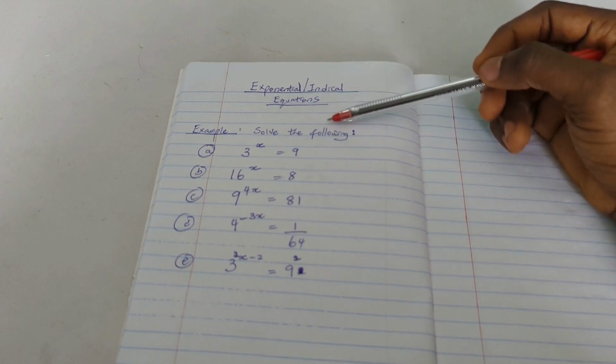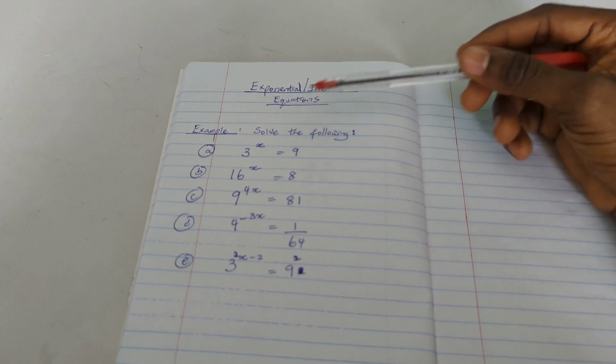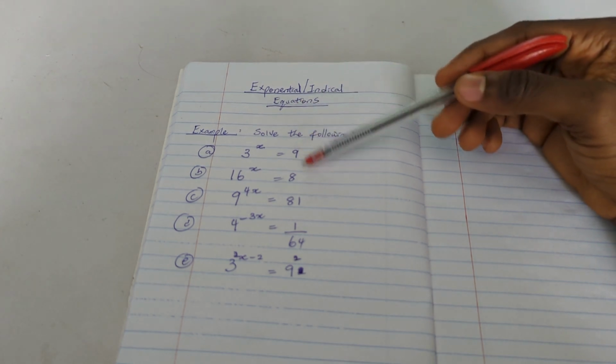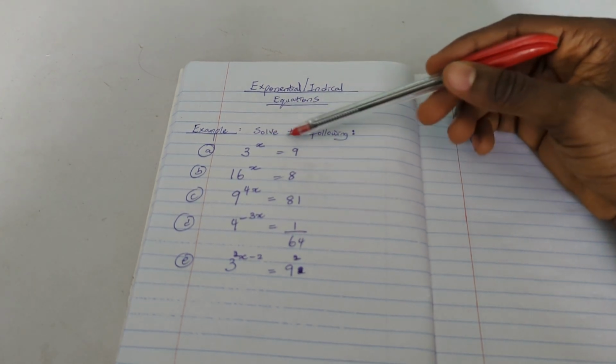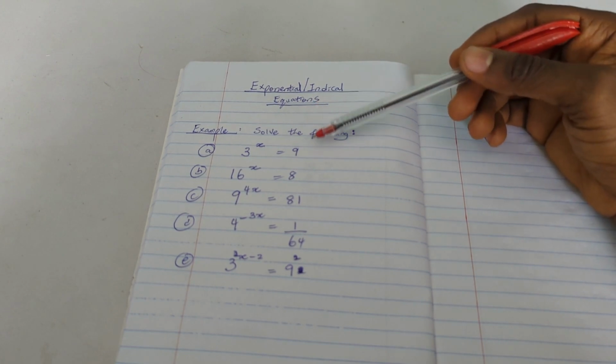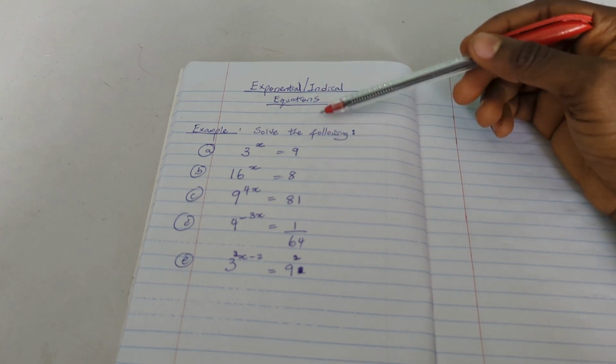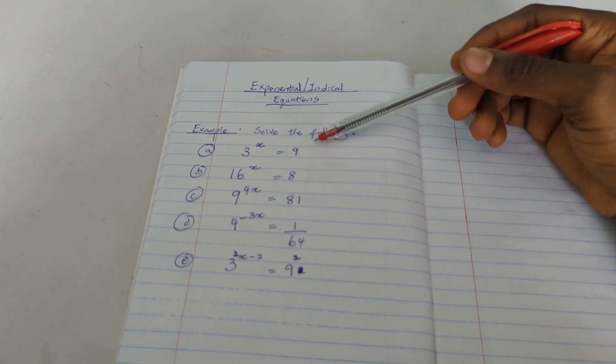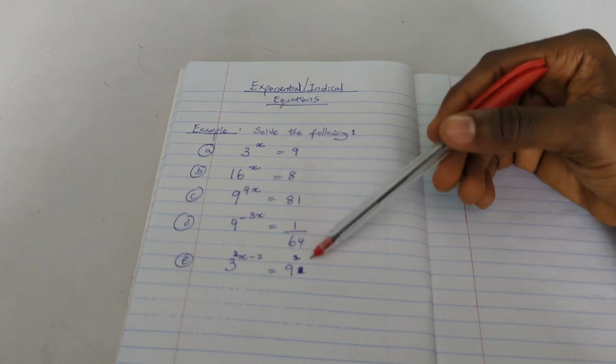In order to solve for your unknown, we are going to be solving some of these questions. We are going to apply the laws of indices that we learned over the course of this topic, and then we'll be using them to solve these problems.